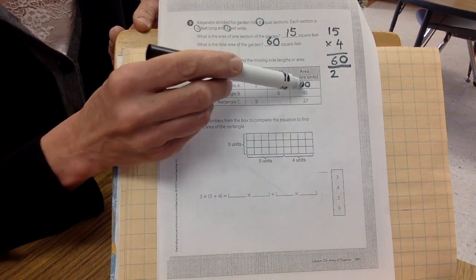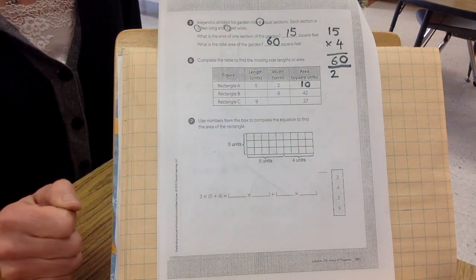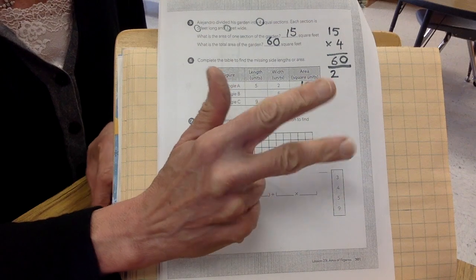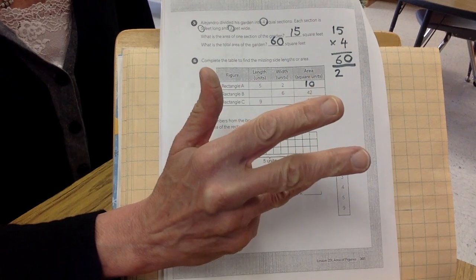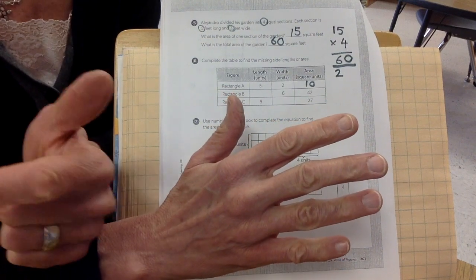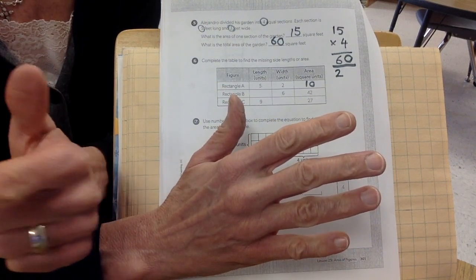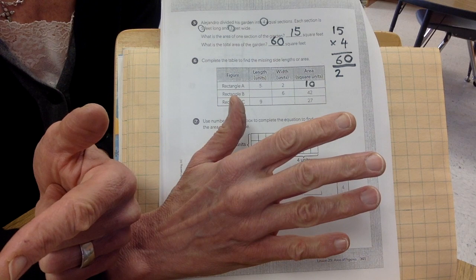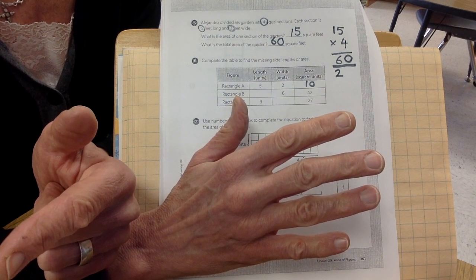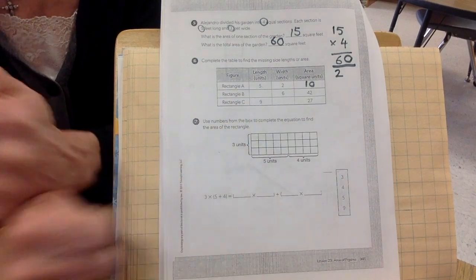And so we're going to divide 42 by 6 and just skip count 6s until we get to 42. 6, 12, 18, 24, 30, 36, 42. And I've got 7 fingers up. So the answer is 7.